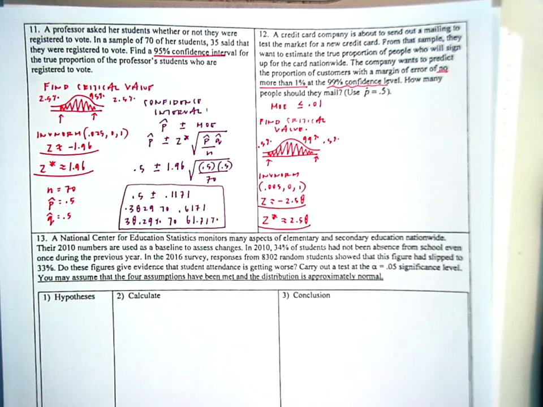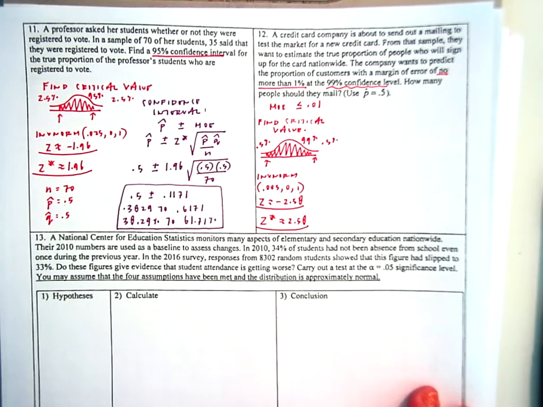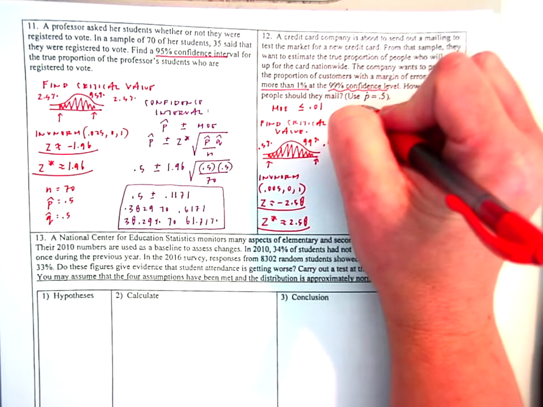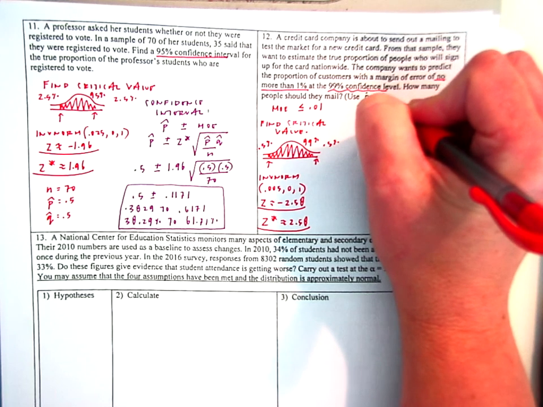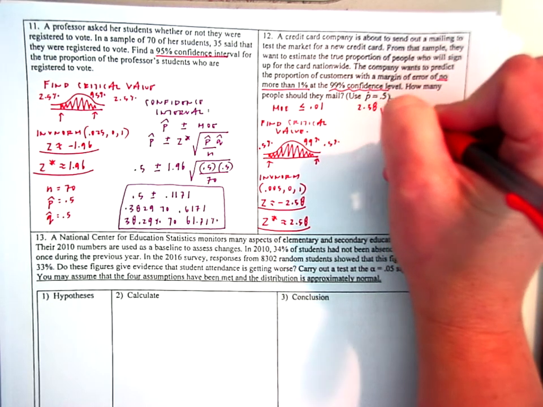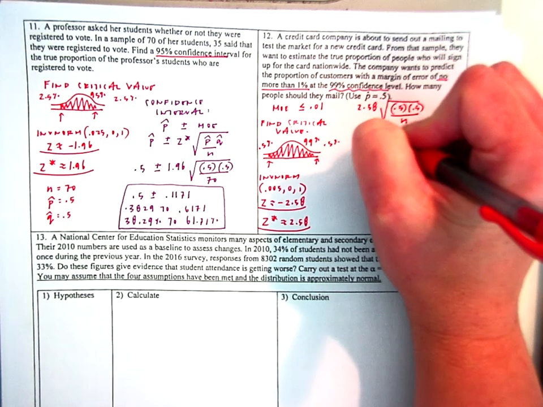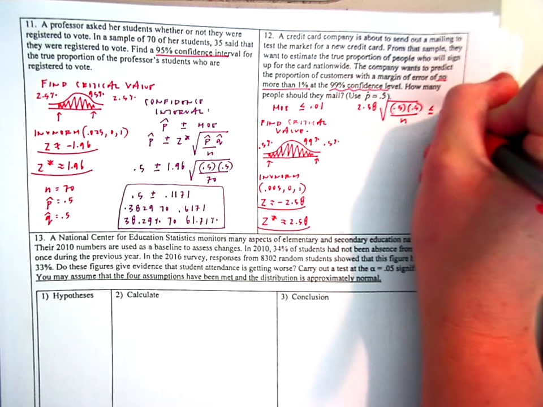There we go. So now, I'm just going to write really small here because I didn't leave you a lot of room. I want to figure this out. So I know then that my margin of error has to be less than or equal to 0.01. So I know then that my critical value, 2.58, times the standard error, so the square root of 0.5 times 0.5 over n, has to be less than or equal to 0.01.